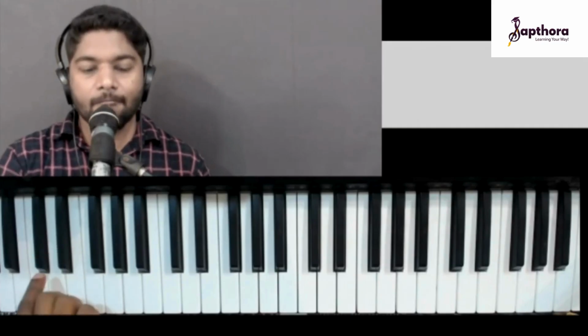And we are going to first identify where C is. C is exactly located on the left hand side of the 2 black keys. So wherever you see 2 black keys, on the left hand side, this is C. And wherever there are 3 black keys, below that on the left hand side is going to be F. So C and F are the first identification points.